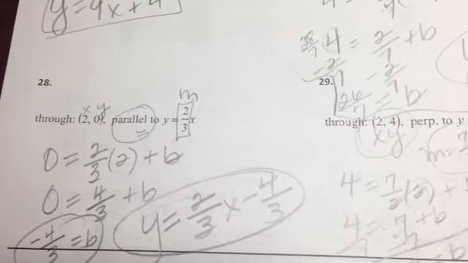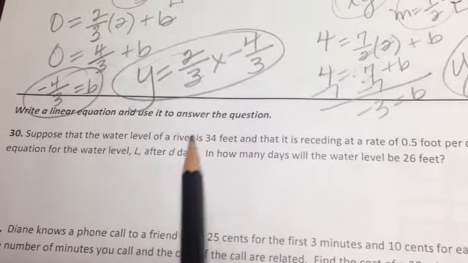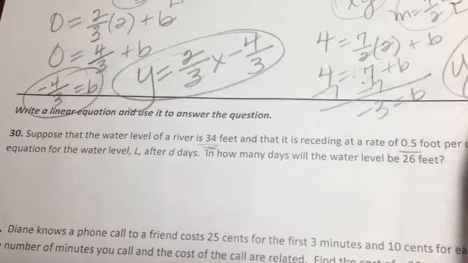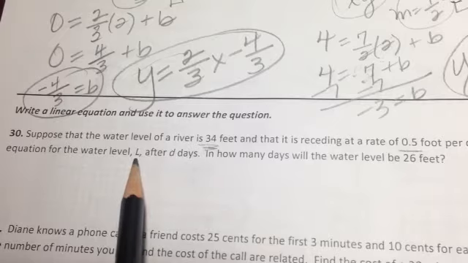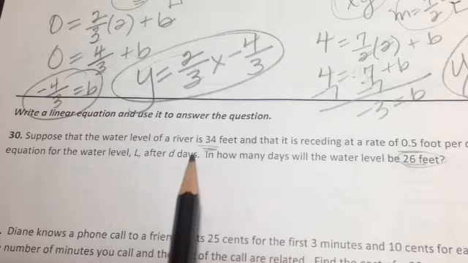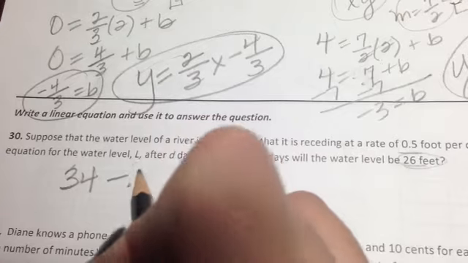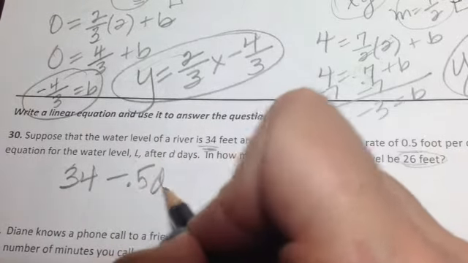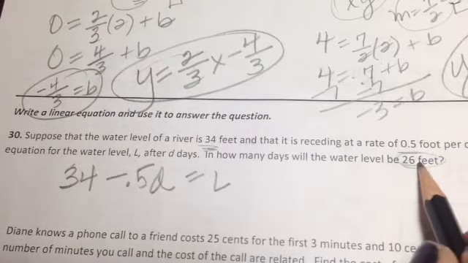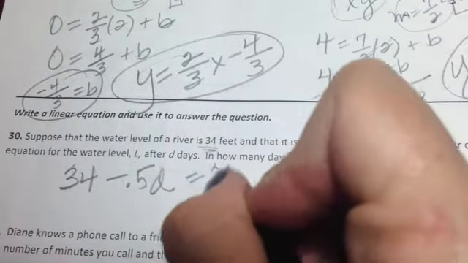All right, I'm going to move along to the linear equation problems. Number 30. Suppose the water level on a river is 34 feet and it's receding at a rate of 1/2 foot a day. Write an equation for the water level after d days. After how many days will the water level be 26 feet? All right, so it's receding. It starts at 34 feet and it's going down 1/2 foot a day. There's my water level equation. And then the question is, when will the water level be 26 feet? So let me just set this equal to 26 feet then.